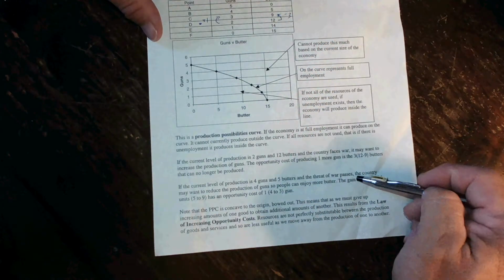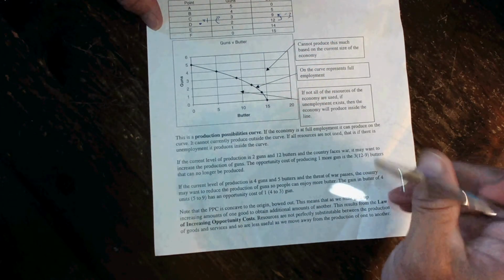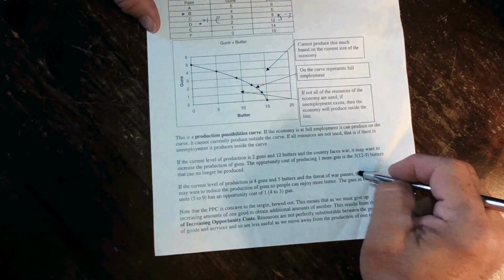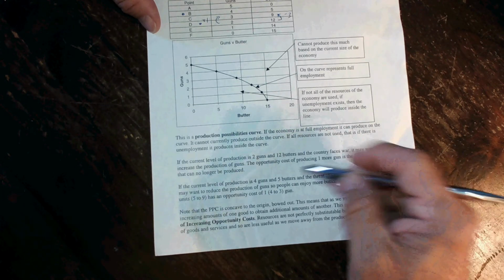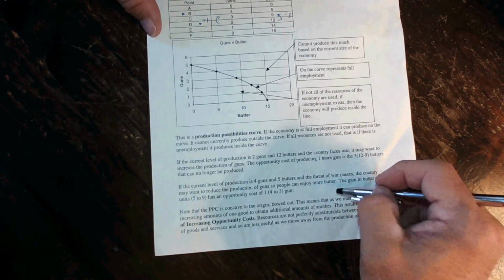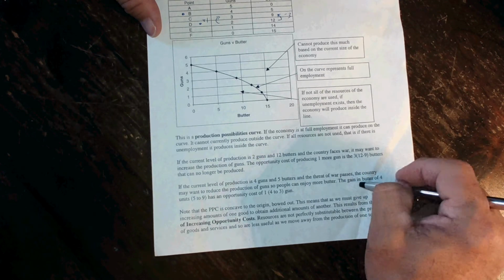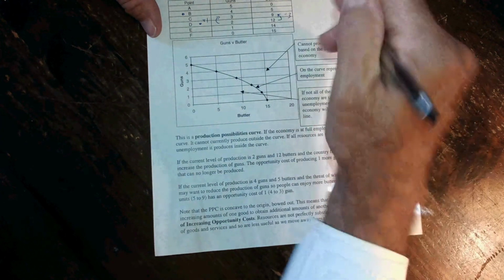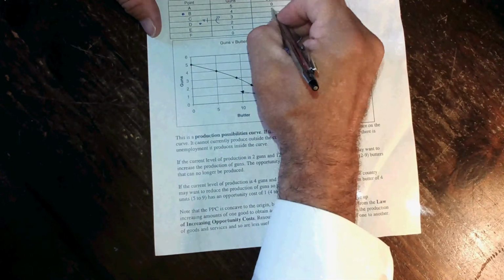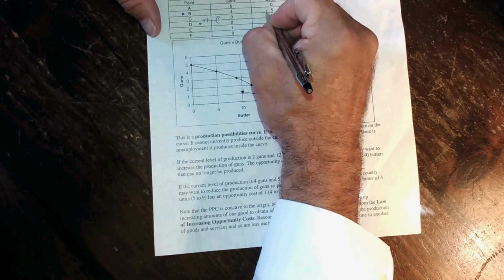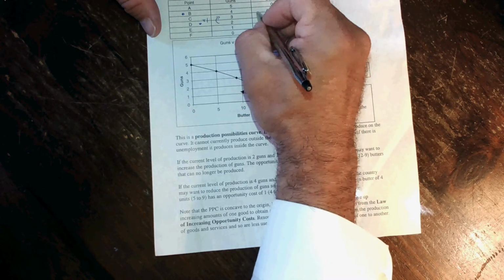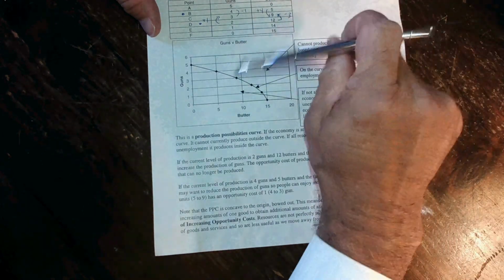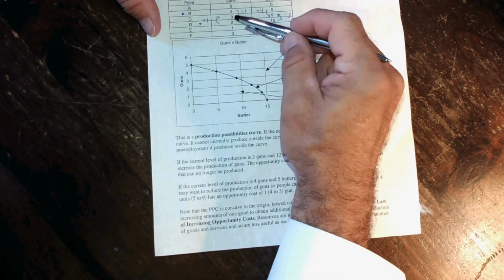If the current level of production is 4 guns and 5 butters, so let's find that point, that would be B. And the threat of war passes, the country may want to reduce its production of guns so people can enjoy more butter. Yum. The gain of butter from 5 to 9 units has an opportunity cost of 1. So here, we want to produce more butter. So we're going to get 4 more butters, but it's going to cost us 1 gun. That's the opportunity cost, the change number, not the number you end up at.